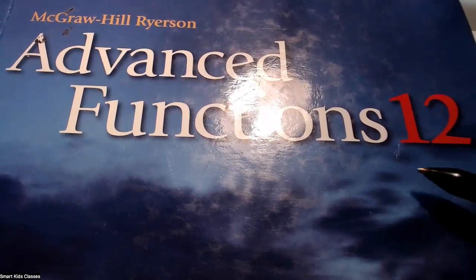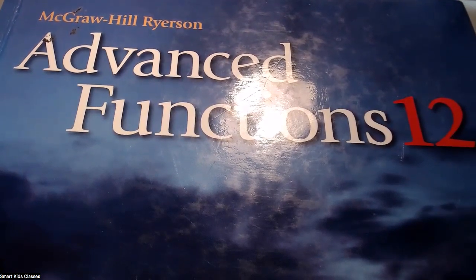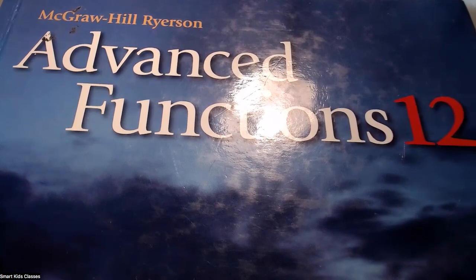All the Grade 12 Advanced Functions concepts are the same. You learn the skill here, you can apply it to any Grade 12 Advanced Functions book.